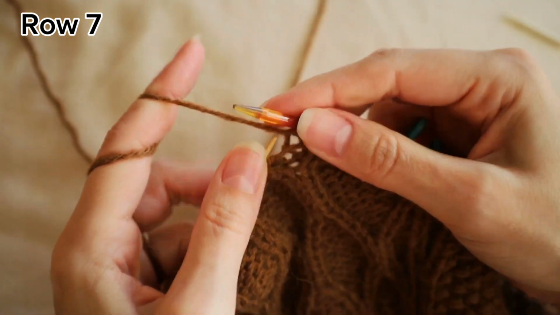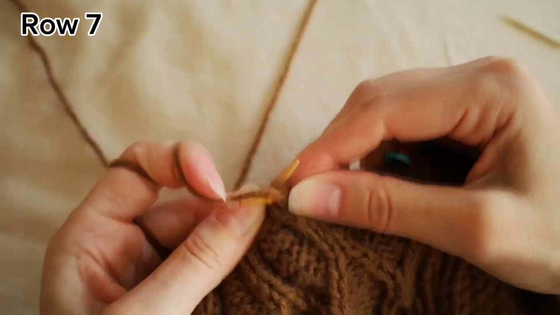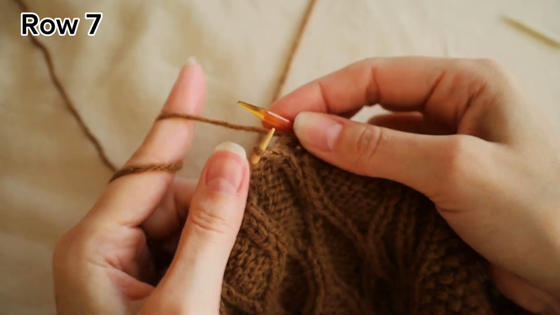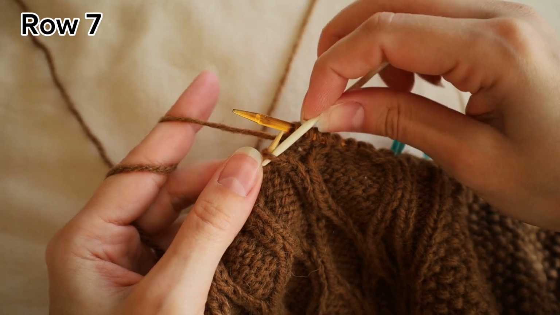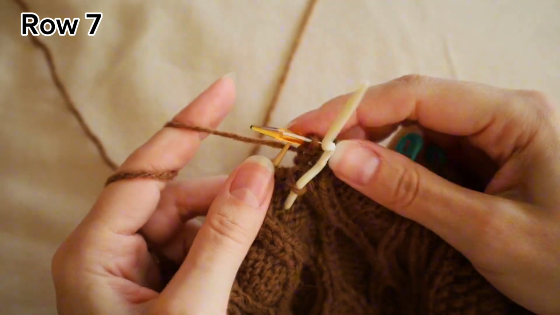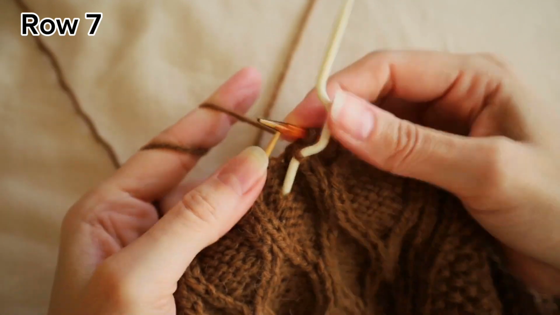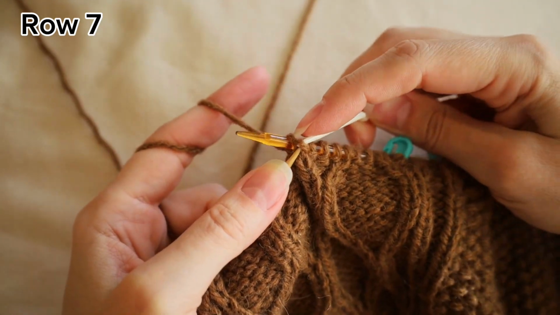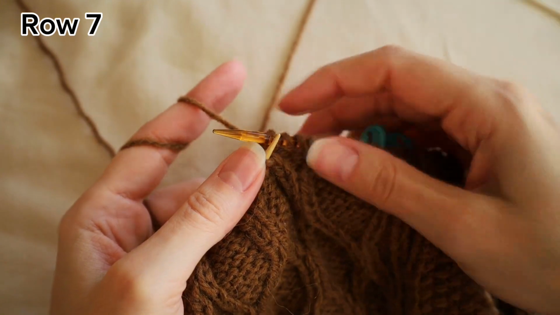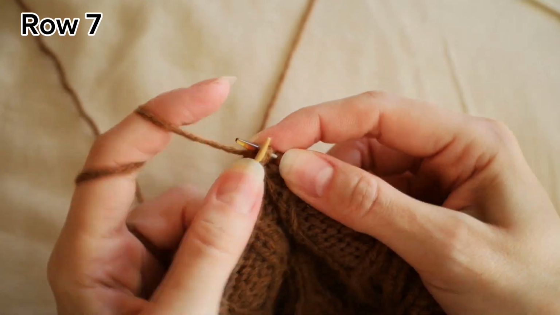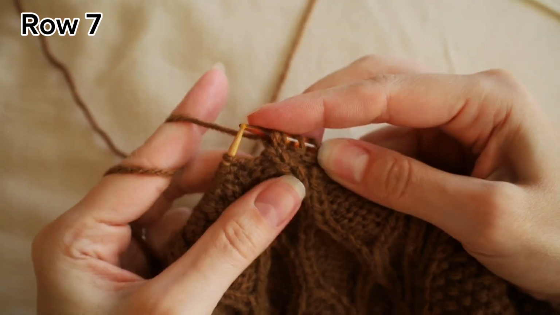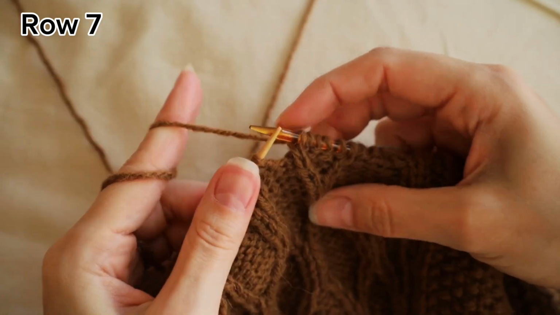Repeat again the pattern. Purl the first stitch, next knit stitch, move to the extra needle and leave before the work. Next stitch, purl, return back the knit stitch from the extra needle and knit it. Next 2 stitches, purl them.